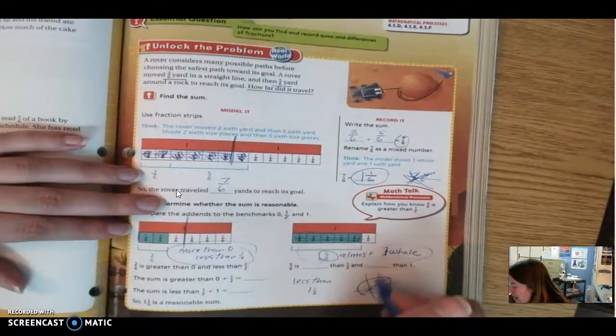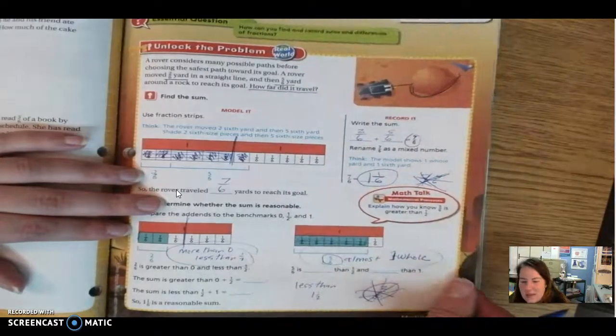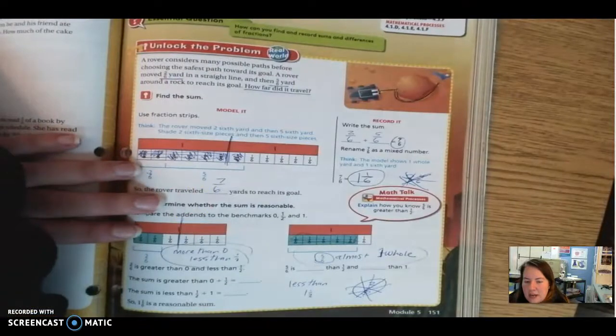So you would realize, hey, that's not reasonable. So you just kind of check yourself and make sure it makes sense and use some common sense. Okay, let's try another one.